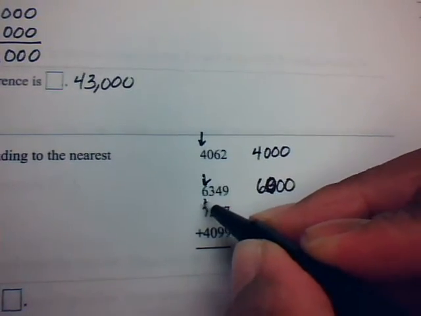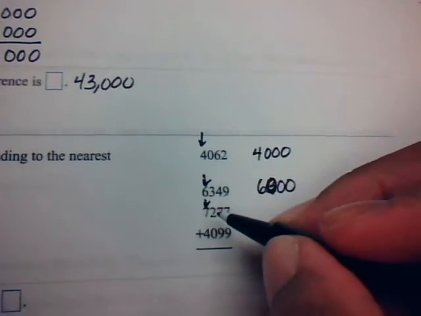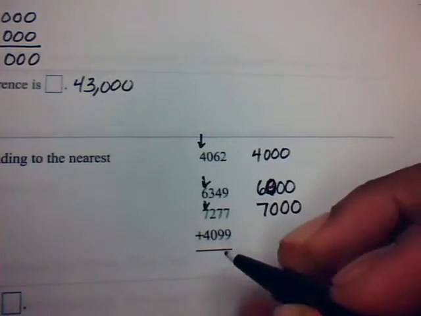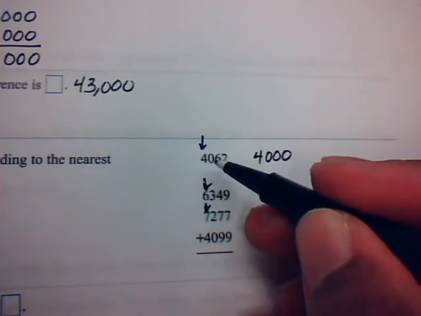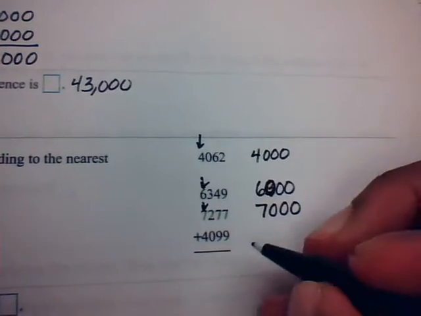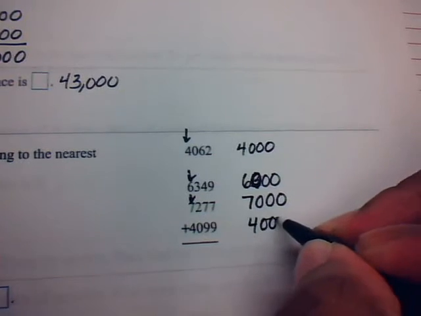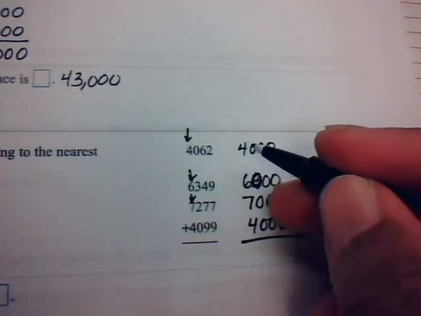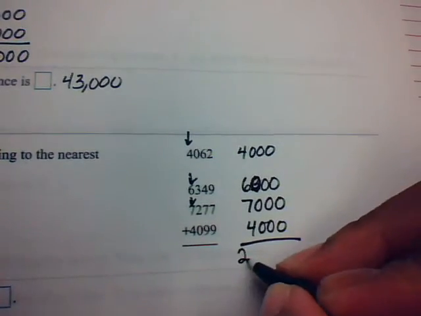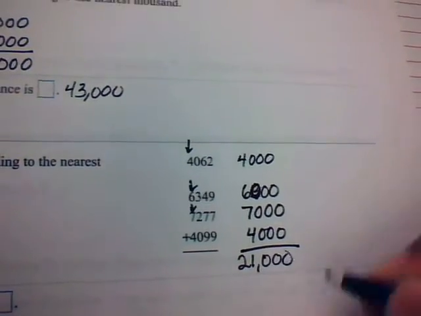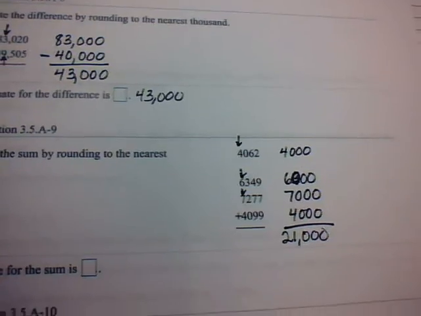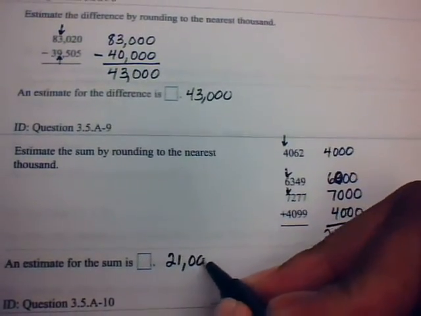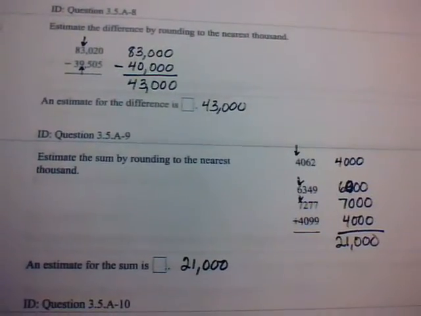7,277. The digit in the thousands place is 7. Next to it is a 2. So this will remain 7,000. And then for 4,062, which was 4,000, with 4,099, that'll also be 4,000. If we add these numbers together, that'd be 21,000. So an estimate for this particular sum would be 21,000.